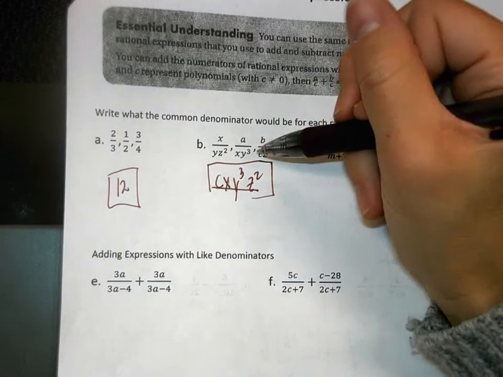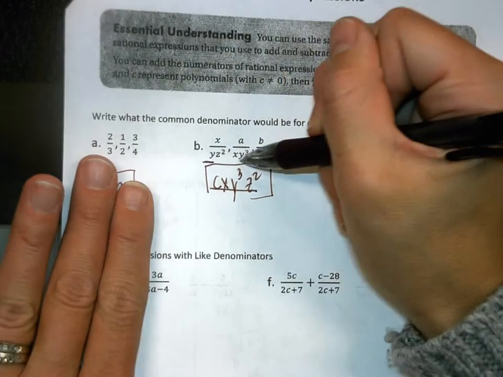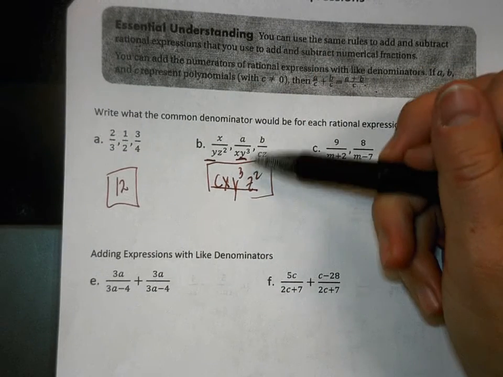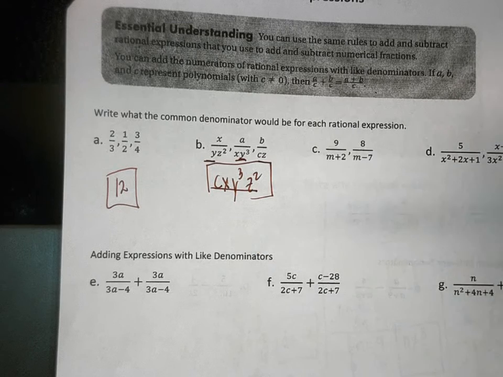So again, remember, see here how we have a y and here how we have y to the third. Because this denominator has y to the third, we have to have y to the third. So whatever the largest exponent is, you need that many. Is that okay with everybody? What would be my common denominator on C?